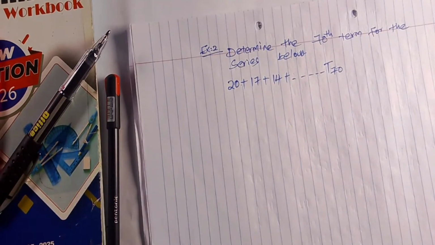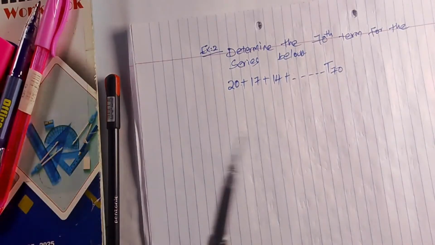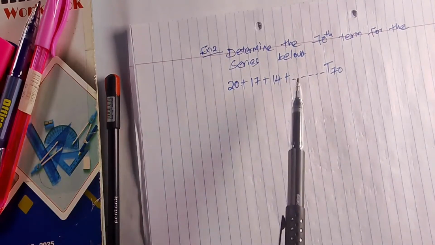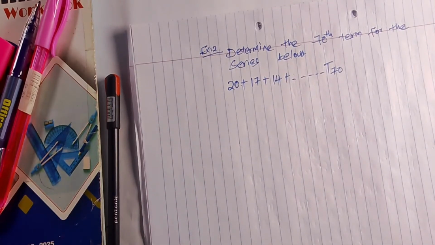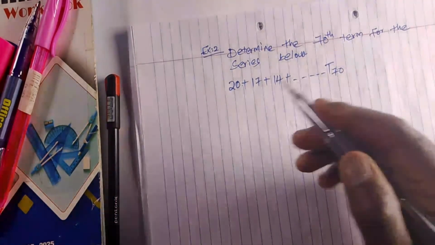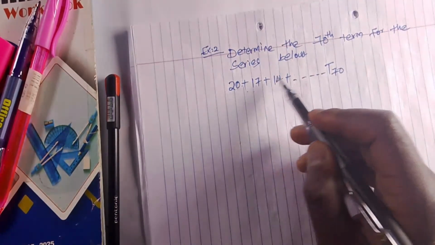How do we find the 70th term? So this is how we go about it. As you can see clearly, this is a series. The reason we call it a series is because it has a positive, a positive, a positive. So a series involves addition. For example, I know the majority of you love watching series movies. A series movie is a collection of different episodes. So we have episode 1, 2, 3, 4, 5. So in this series here, you can see that we have 20, then 17, then 14.